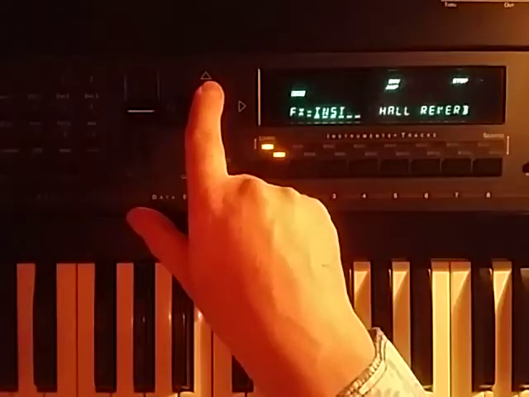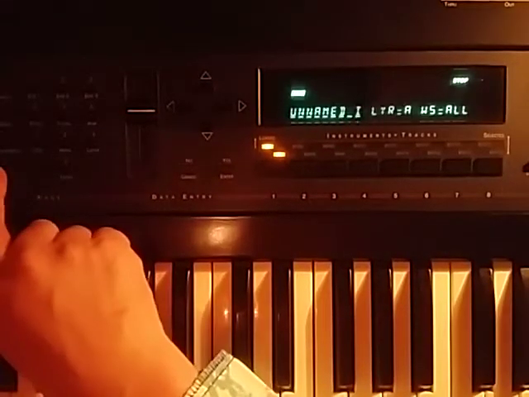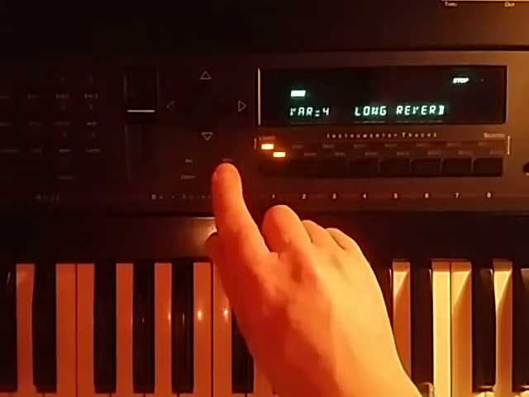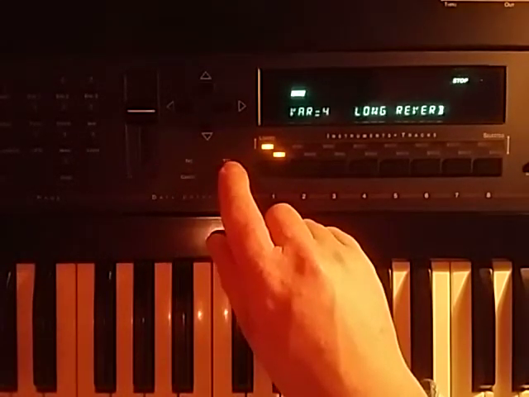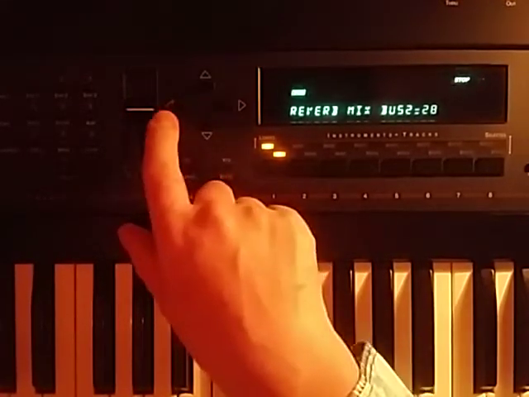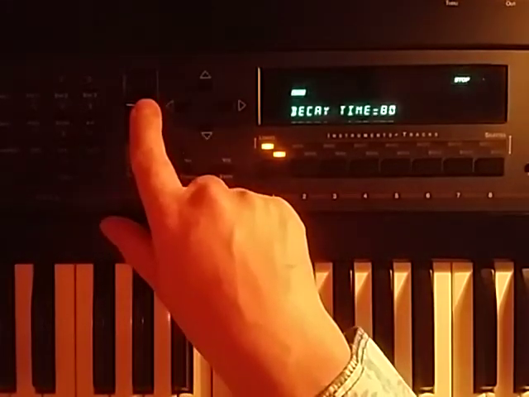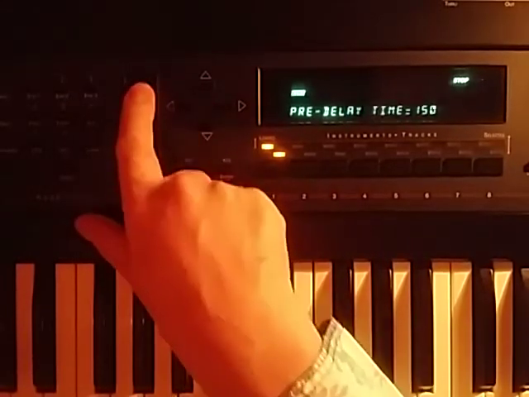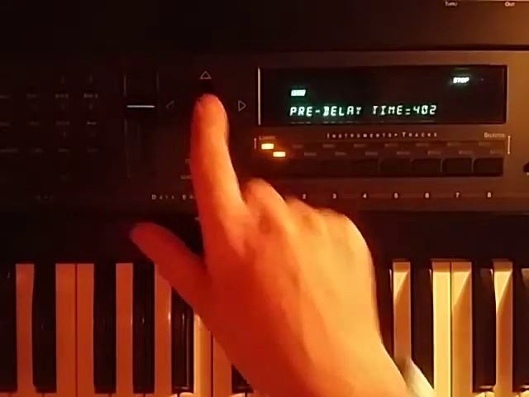Let's spice it up some more and add some reverb. Let's make it sound big. So let's choose the long reverb, give it a lot of mix, about 48%. And let's set the decay to long. Let's add some pre-delay.